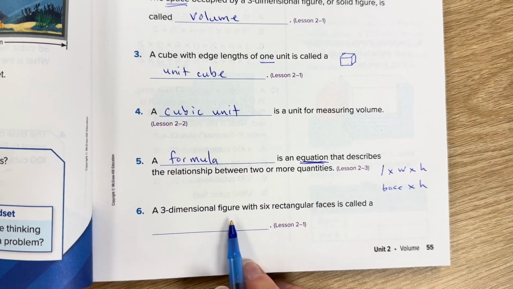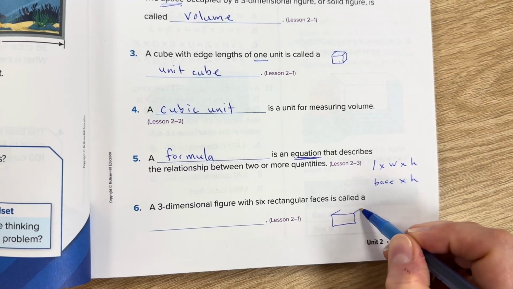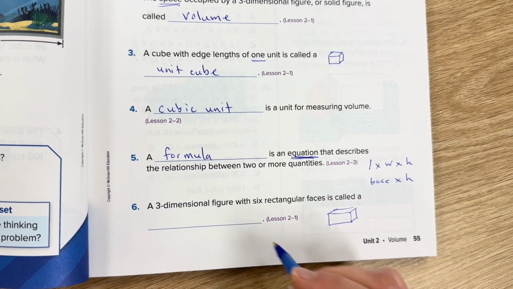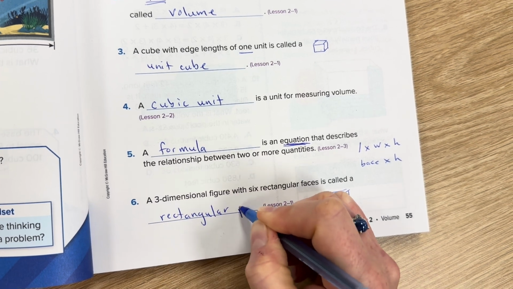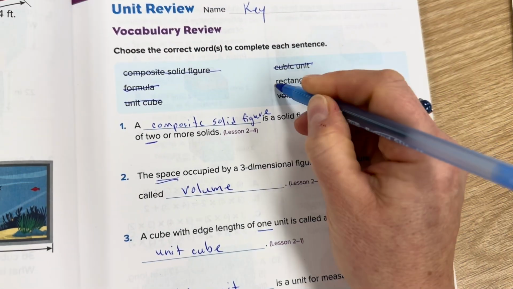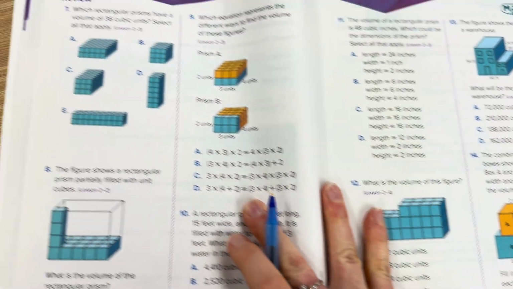Okay. A three-dimensional figure with 6 rectangular faces. All right, we know that that is going to be our rectangular prism. Rectangular prism. Sweet. Okay, let's get into the math.